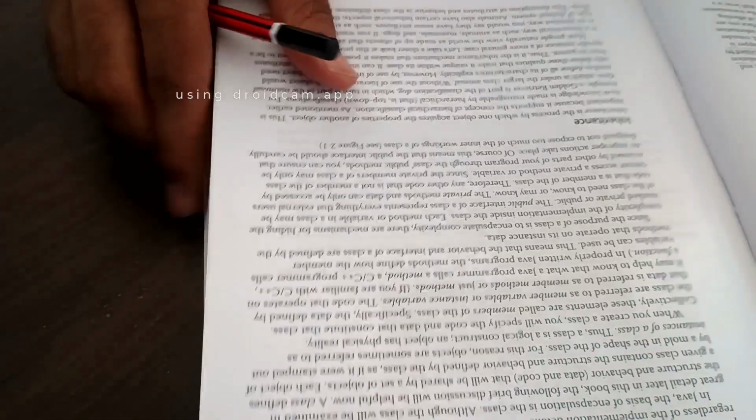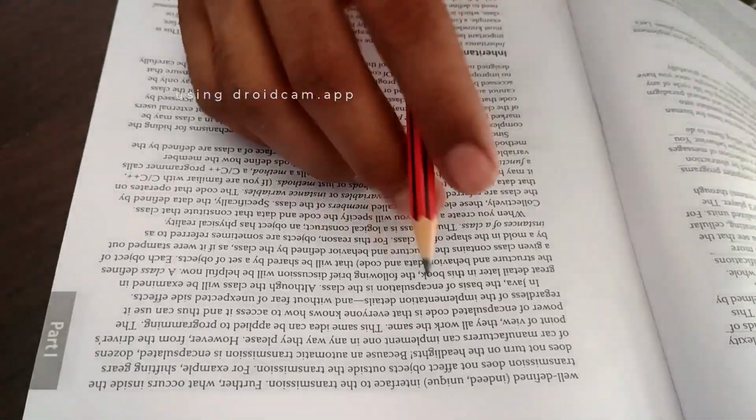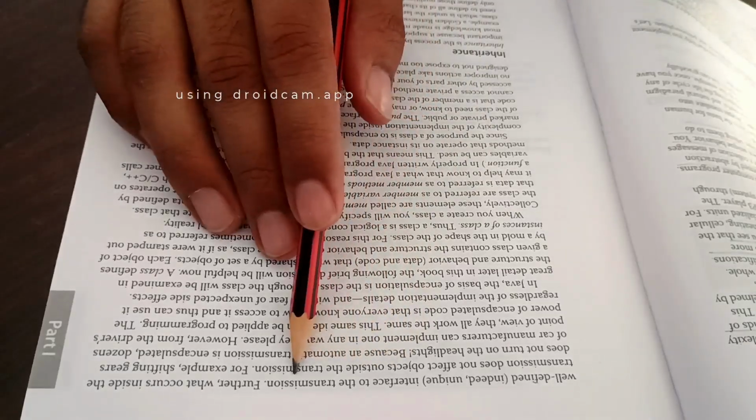You can't affect the transmission by using a turn signal or windshield wipers, for example. Thus, the gear shift lever is a well-defined, indeed unique, interface to the transmission.